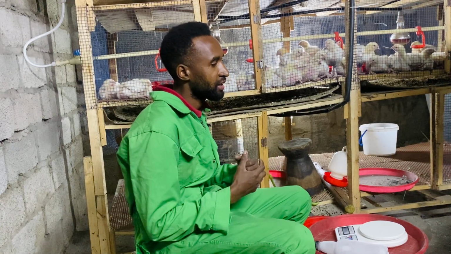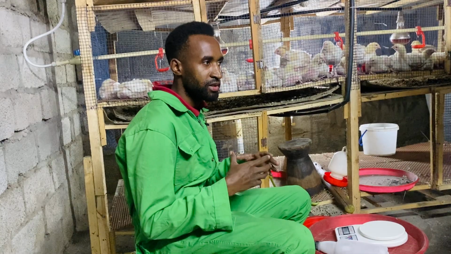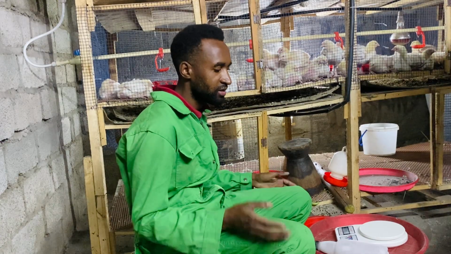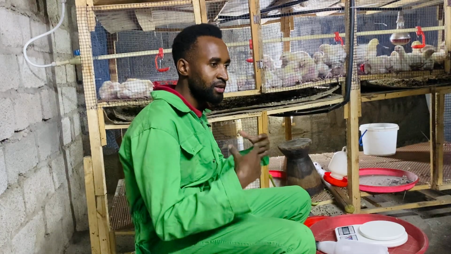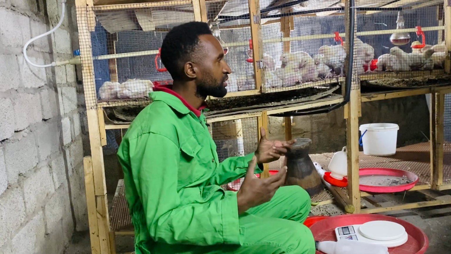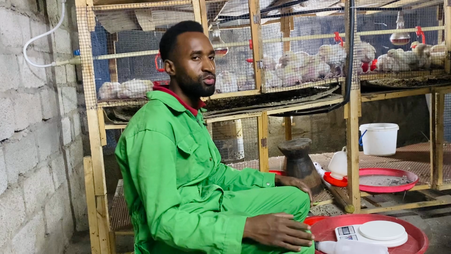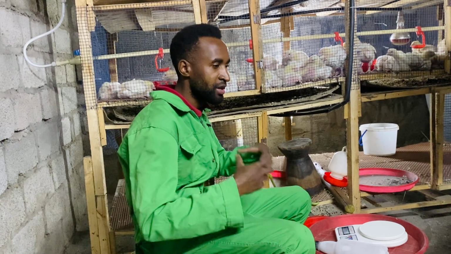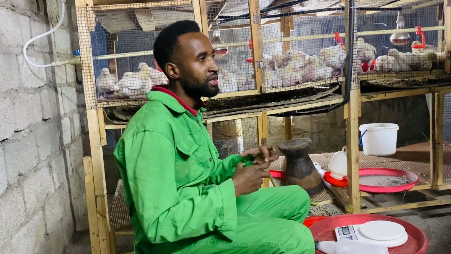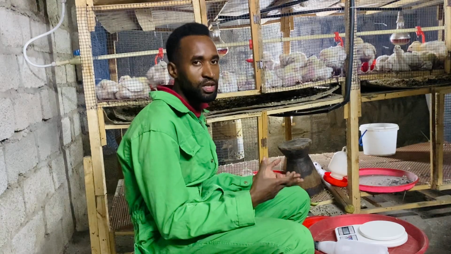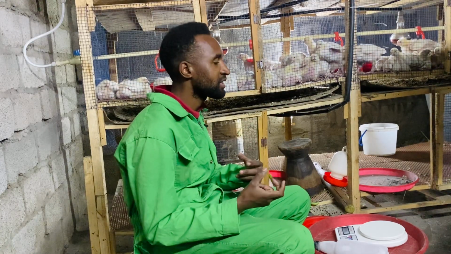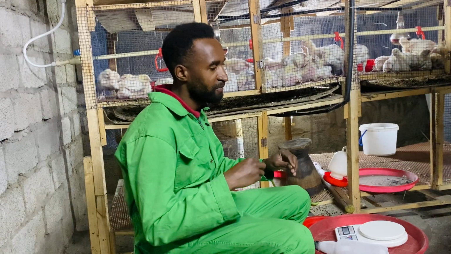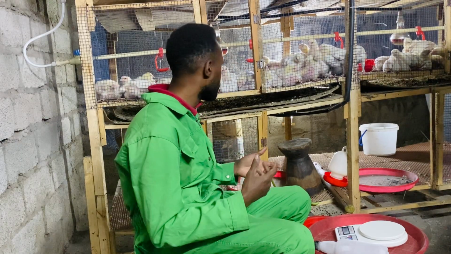Like I explained last time, Gumboro is a viral disease, and our vaccine helps our chickens get immunity to those viruses or infections that could attack the muscle, because that muscle is the one that develops the immunity of the chicken. So in case maybe some of these chickens missed that vaccine, or some didn't drink enough, this time around it will be complete.